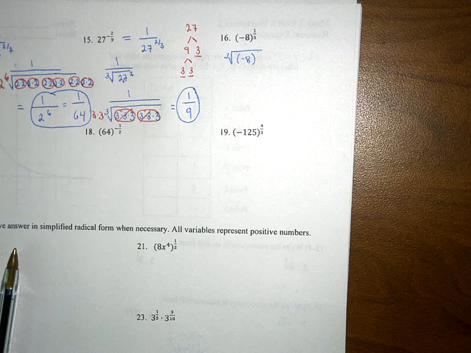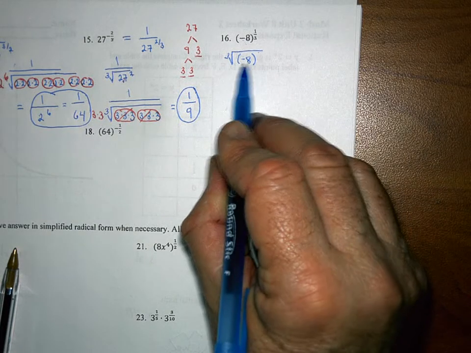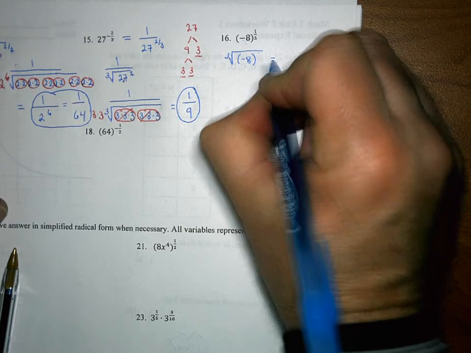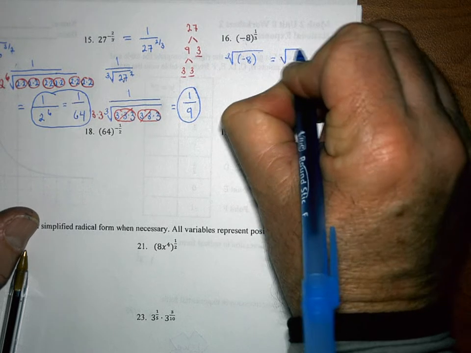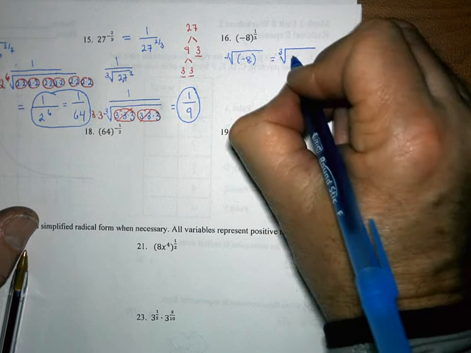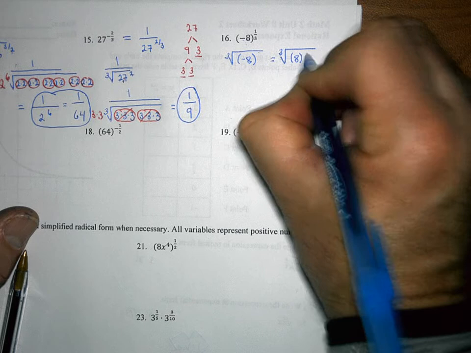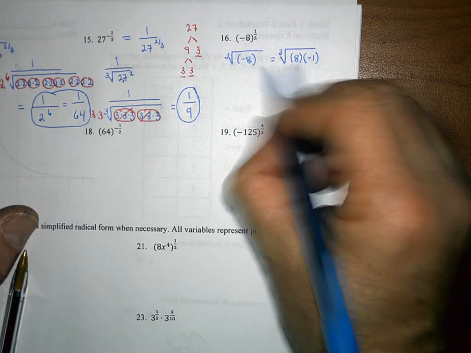Now, there's a trick that you have to learn on what to do with negatives. Whenever you have a negative for your radicand, it's a very simple trick that's just going to make your life easier. What you do is you rewrite the -8 as +8 times -1, which really is just -8.